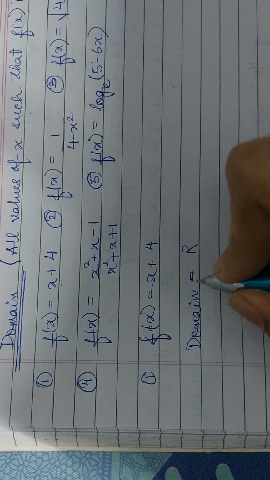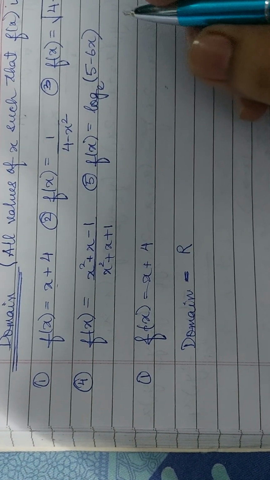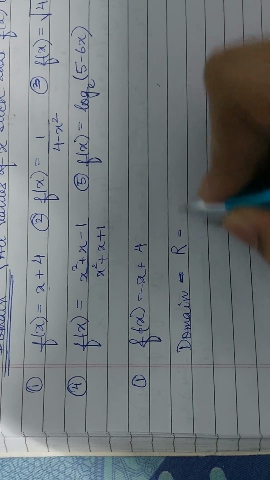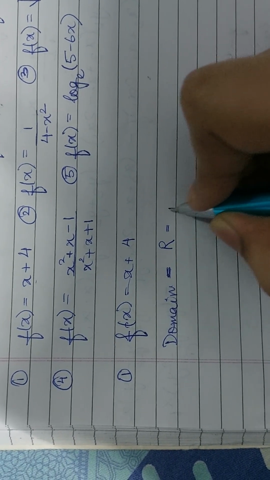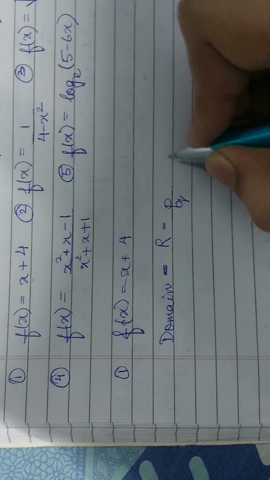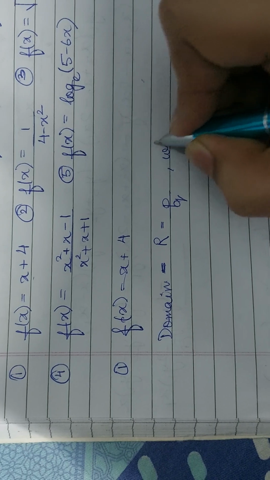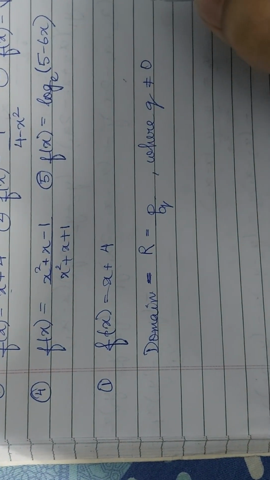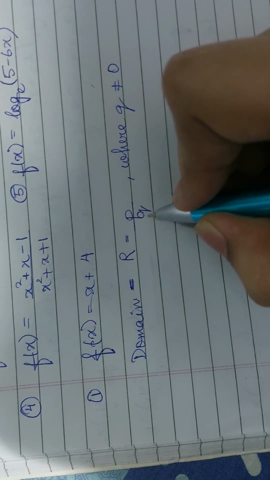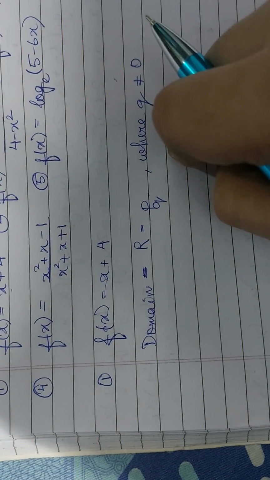And a real number is basically any number that can be expressed in the form p by q, where q is not equal to 0. Because if the denominator is 0, then it will not be a real number.